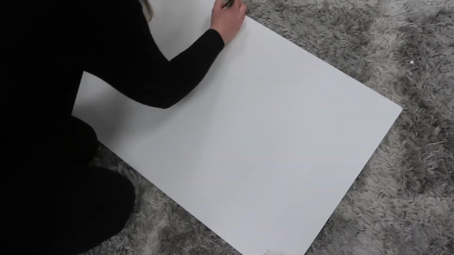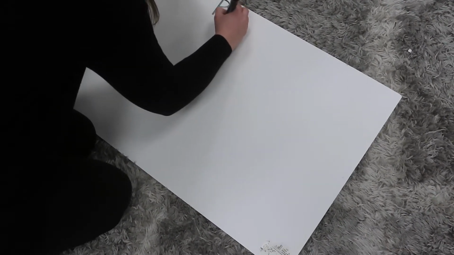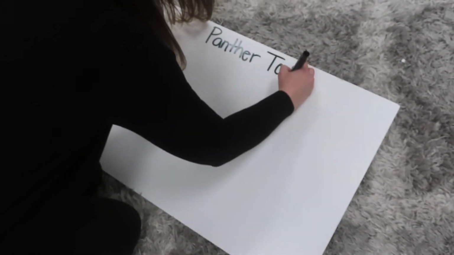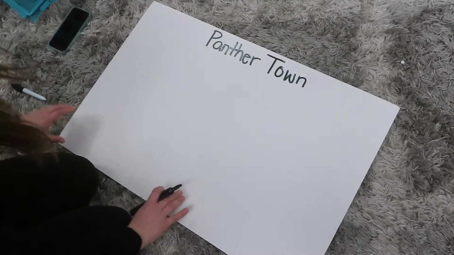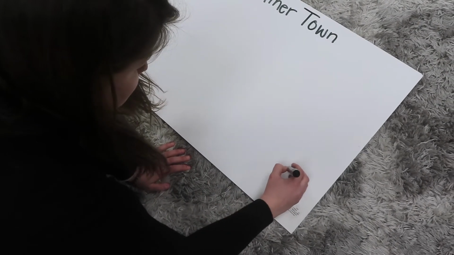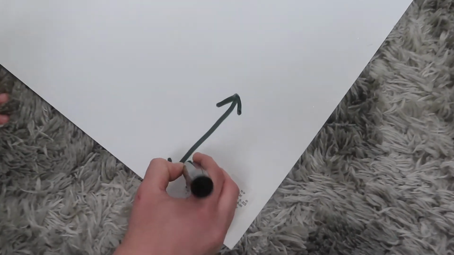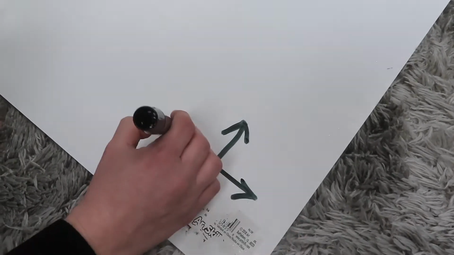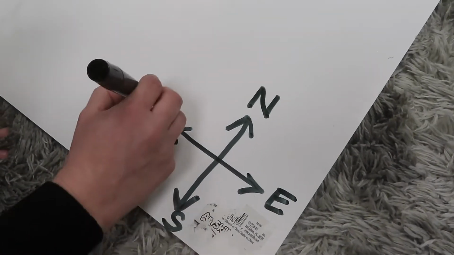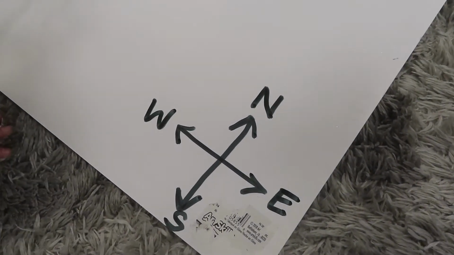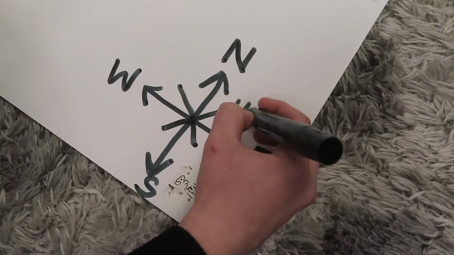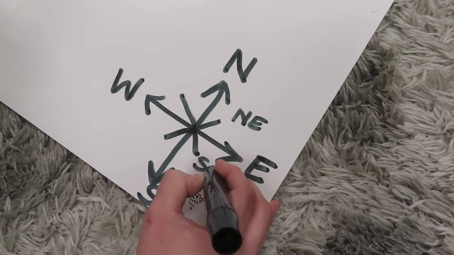Alright, boys and girls, so the first thing we said we need to have is a title for our town. So Miss Curtis and I have so cleverly named our city Panther Town. So you want to put that along the top, and then usually in the bottom corner you're going to have your compass rose. So I just like to kind of draw lines with some arrows attached. Don't forget, never eat soggy waffles for north, east, south, and west. If you want to add in your intermediate directions, you can.